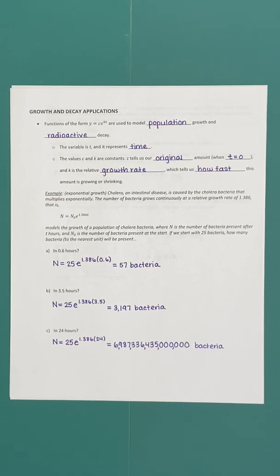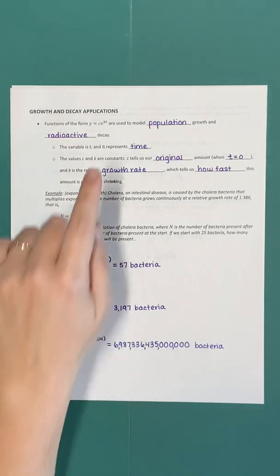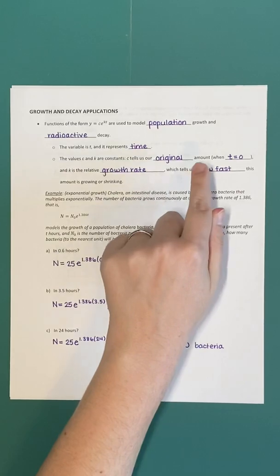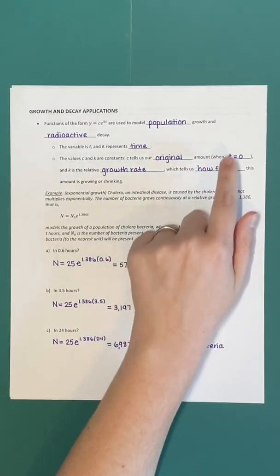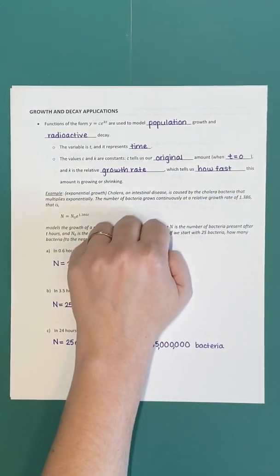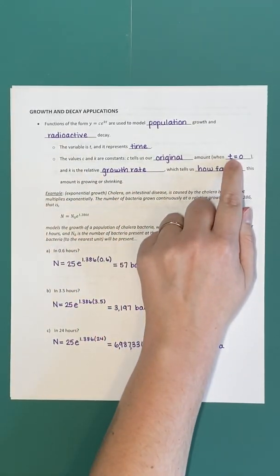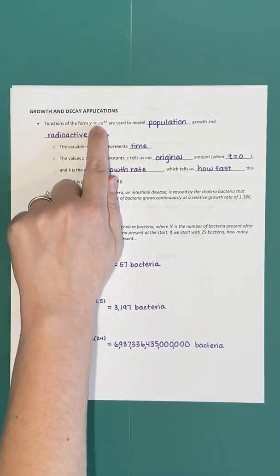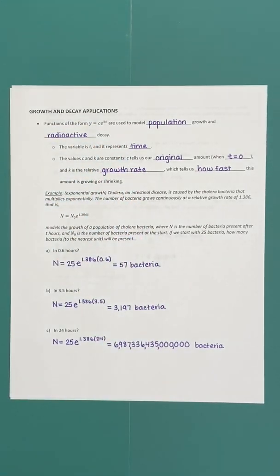So again, c and k are going to be constants, and each of these serves a very specific role. So c, our coefficient for the exponential, tells us the original amount of our population when t equals 0. So we're talking about a population, an amount to start with. When time is 0, in other words, right at the moment we start the stopwatch, the number for c represents how much we're starting with in our population. We could be starting with nothing, or maybe we're starting with something more than that, and then we're increasing from there, or we're decreasing from there.